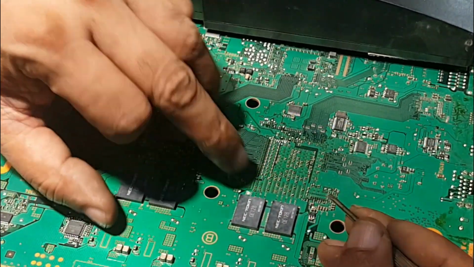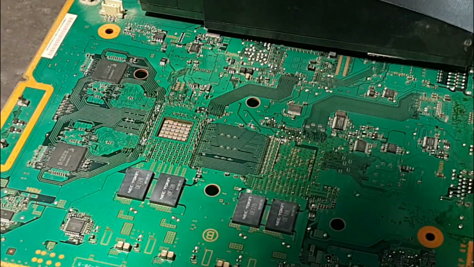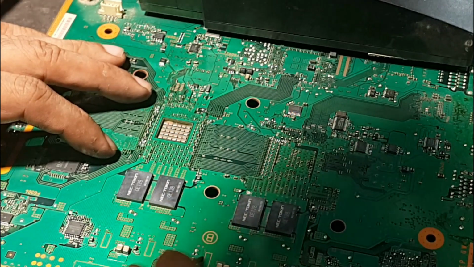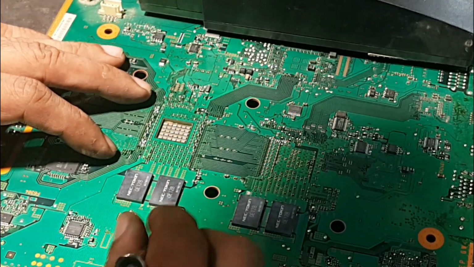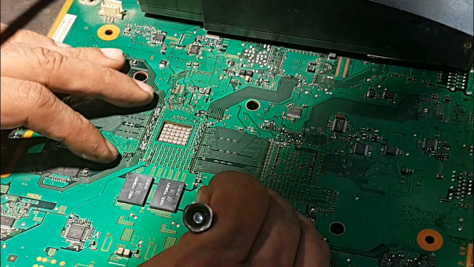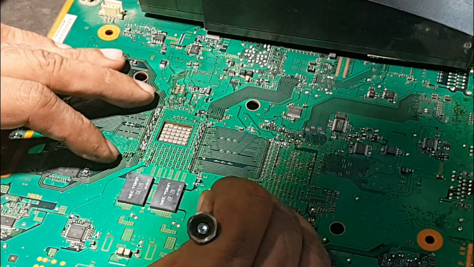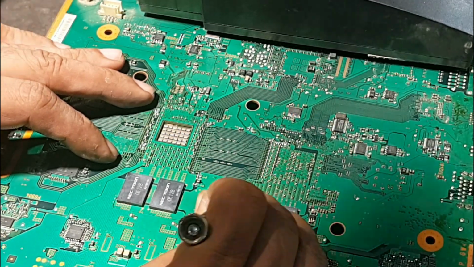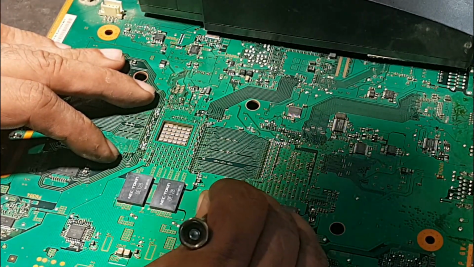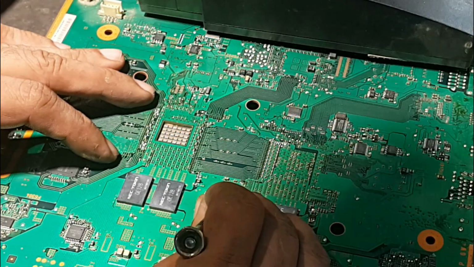Here I will connect the positive point of my titanium capacitor, and this is the ground. This whole area is ground, and I will scratch for the second point, the negative point. I will scratch it from here so that we can add a capacitor here.